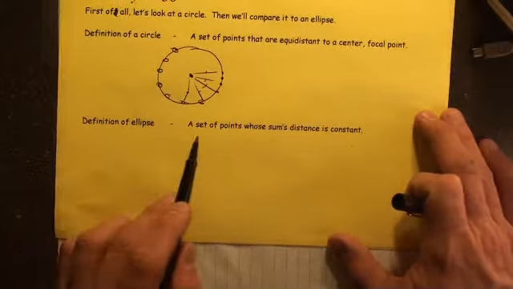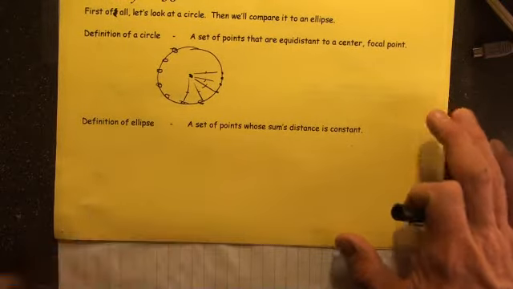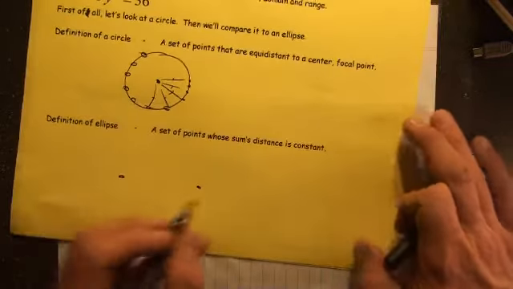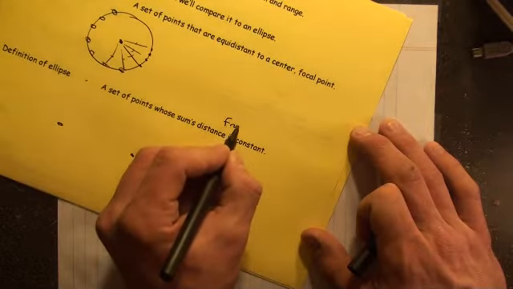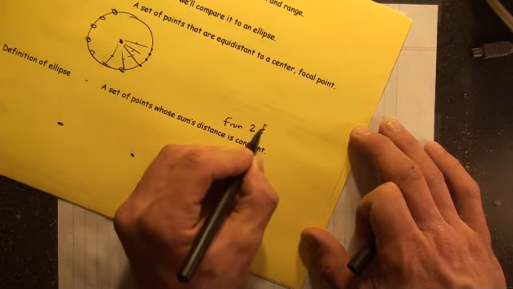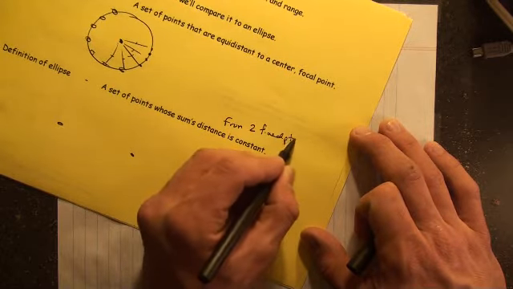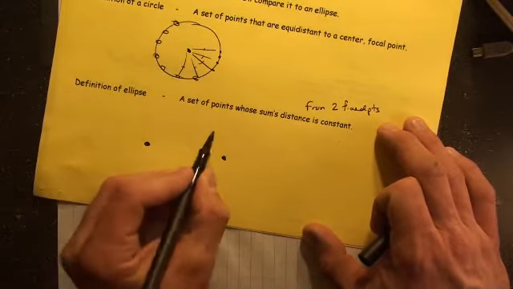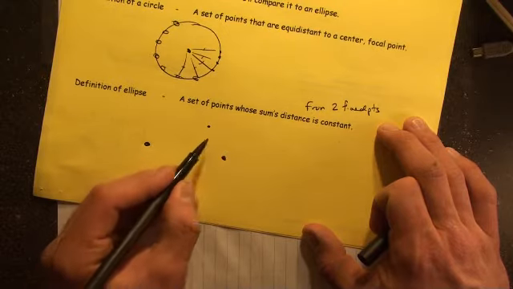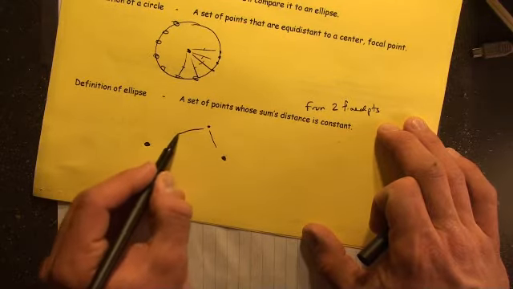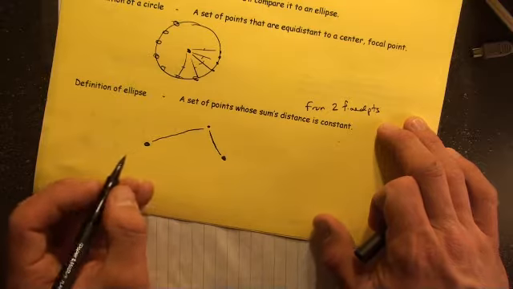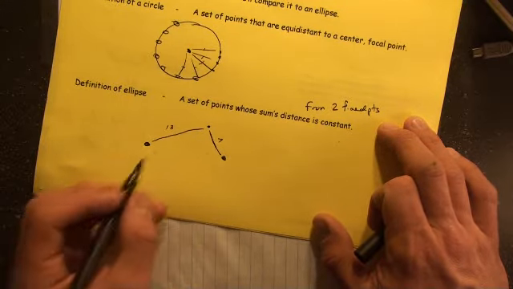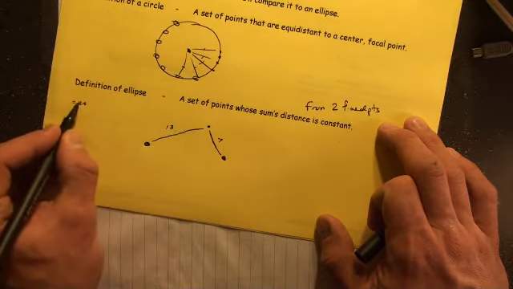Now, the definition of an ellipse: a set of points whose sum of distances from two fixed points is constant. Here are the two fixed points. If you take this point right here and add these two distances together, let's just make up some numbers. Maybe this is 13, maybe that's 7. If you add that together, the total is 20.